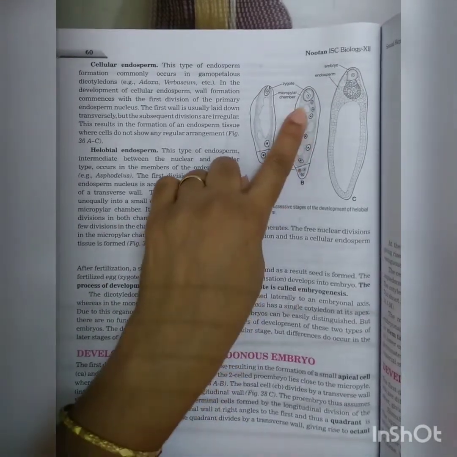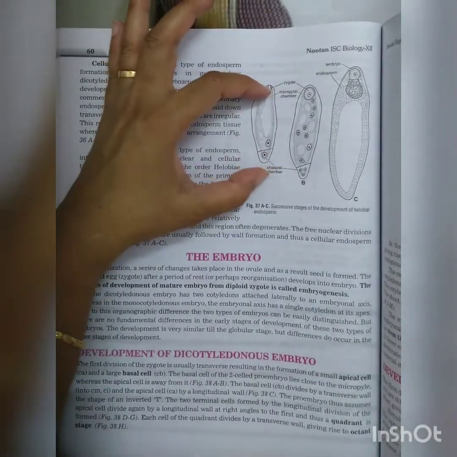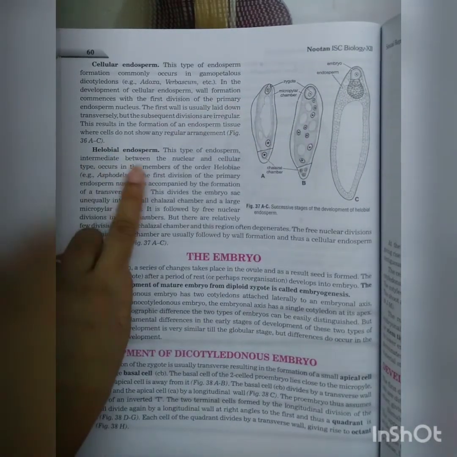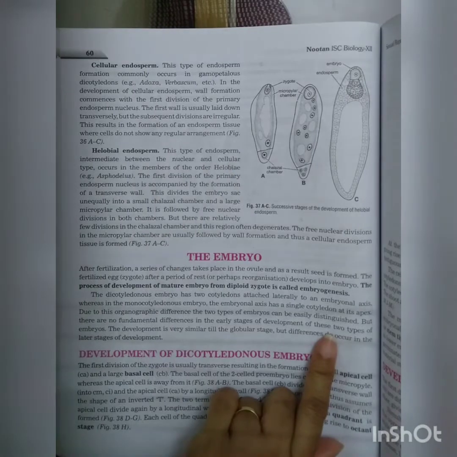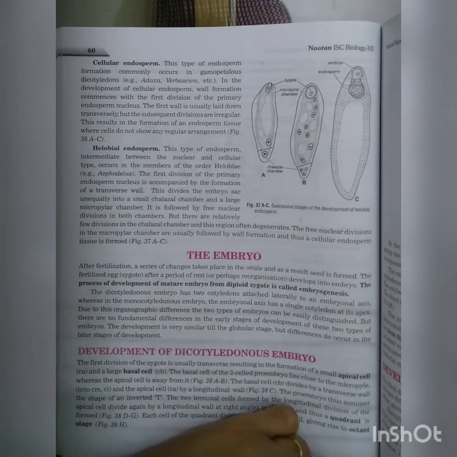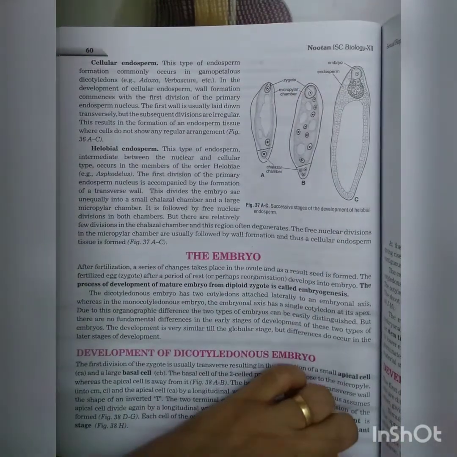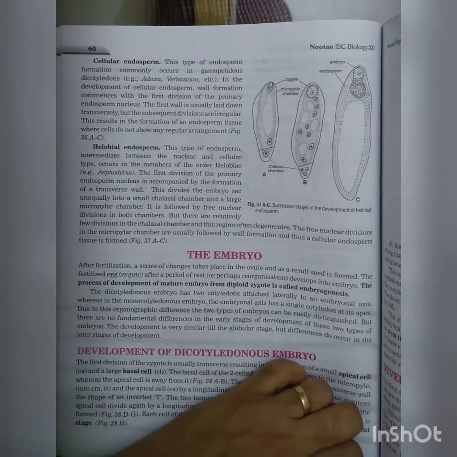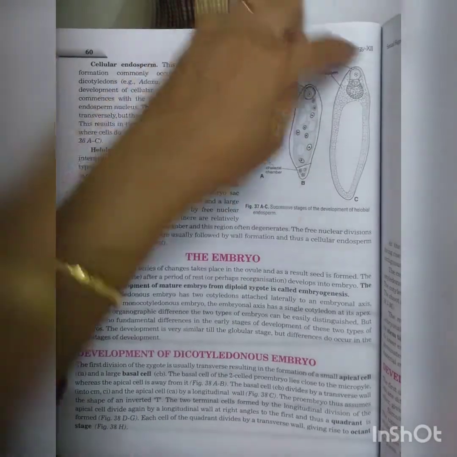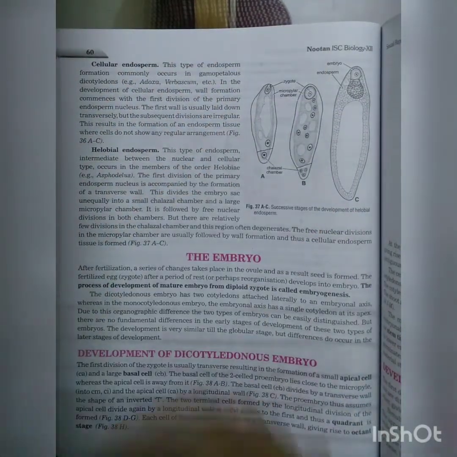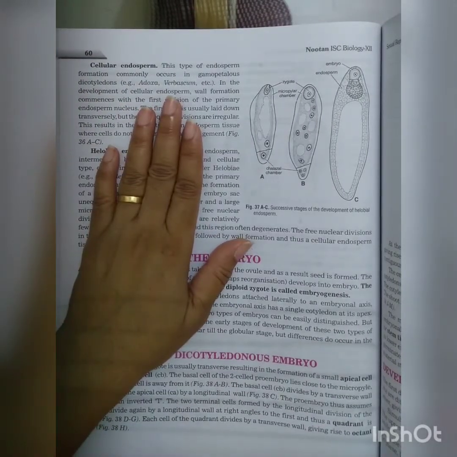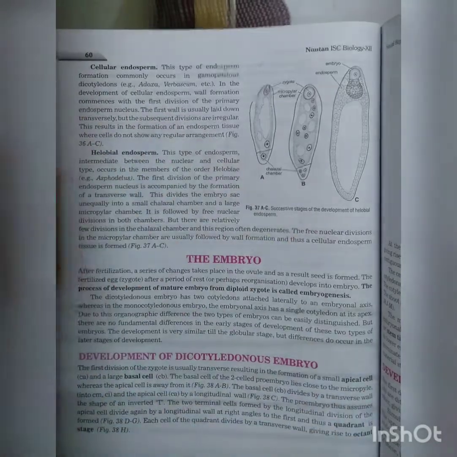See, this is the nuclear type. First is cellular type and second is nuclear type. So this condition is called intermediate between nuclear and cellular type. But there are relatively few divisions in the chalazal chamber, and this region often degenerates. The free nuclear divisions of the micropylar chamber are followed by wall formation and cellular endosperm tissue is formed. So halobial is the intermediate: cellular has proper cell division, and the nuclear type has only free nuclei without any cell formation.